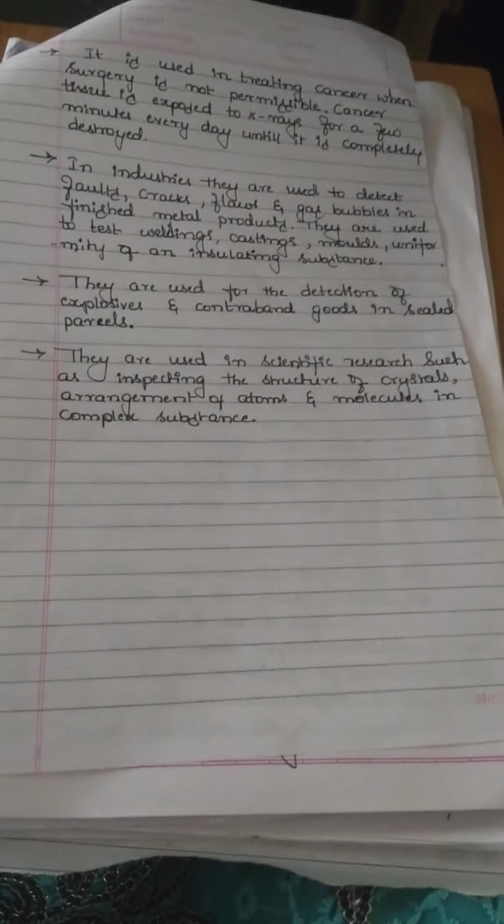The molecules in a complex substance, the arrangement of atoms and the structure of crystals can be identified by using X-rays.